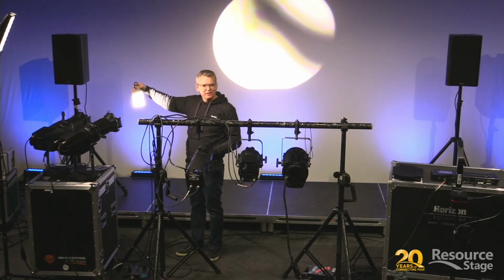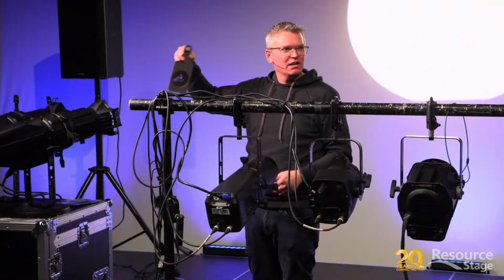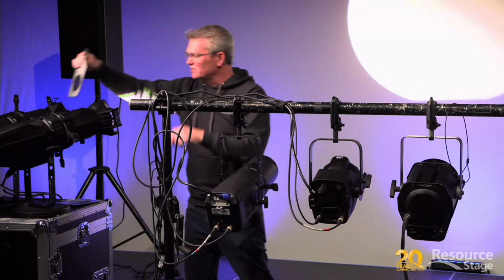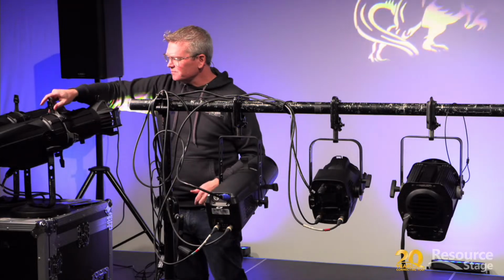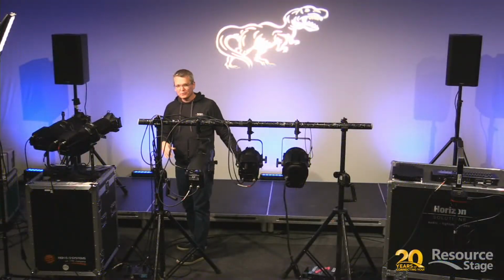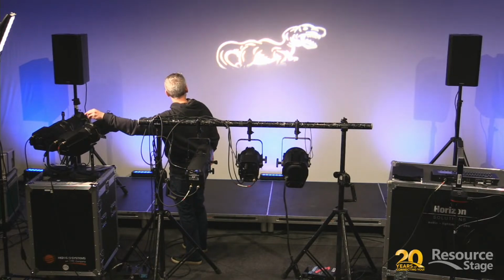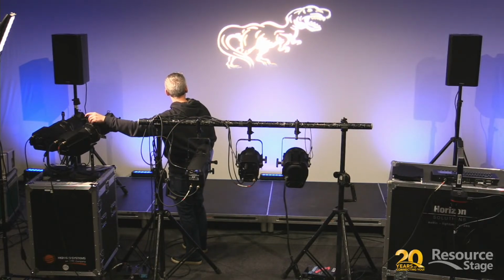Hopefully you can see that. The dinosaur is upside down in there. You can't see that, maybe you can, maybe you can't. It's upside down. When I stick that inside the light, through physics, it flips it right side up, and we get a dinosaur.